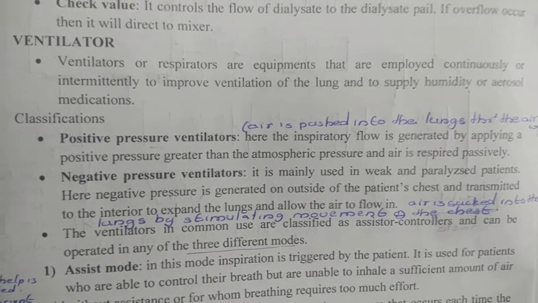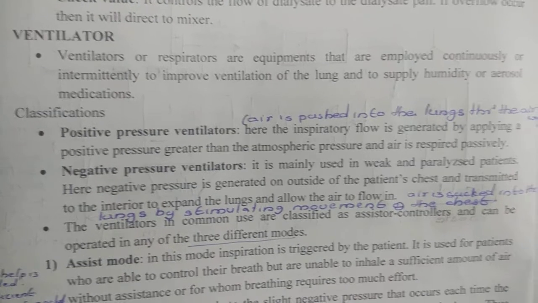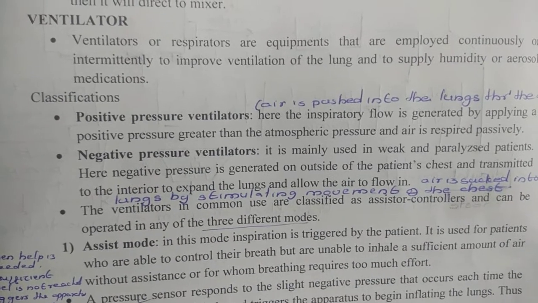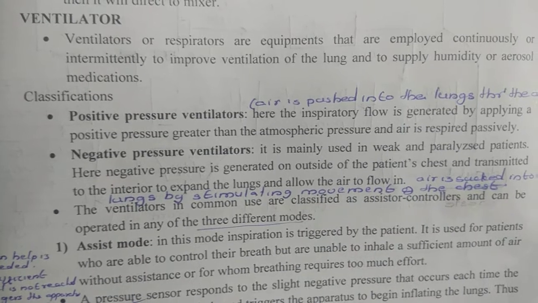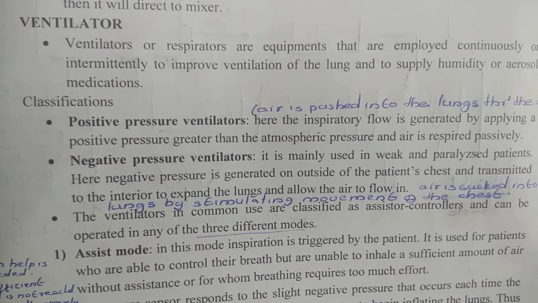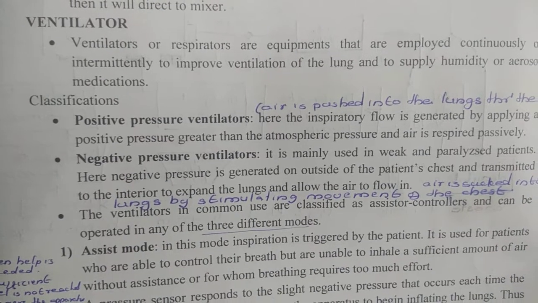Hello friends, today we are going to deal with ventilators. Ventilators are devices which are used to improve or help the patient to respirate.